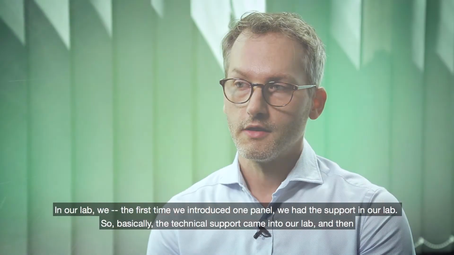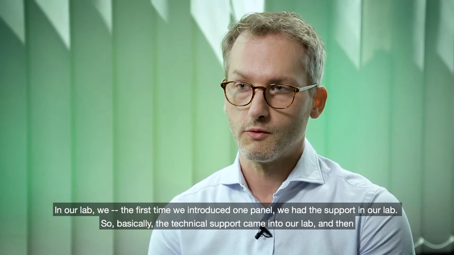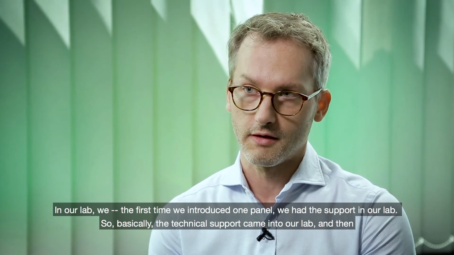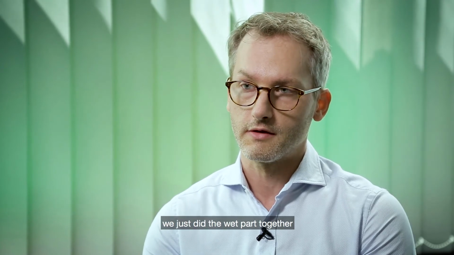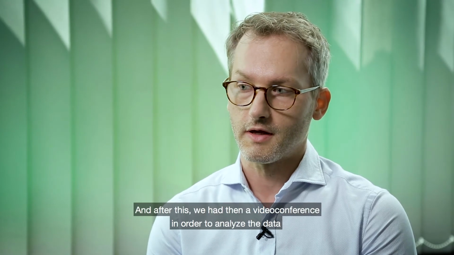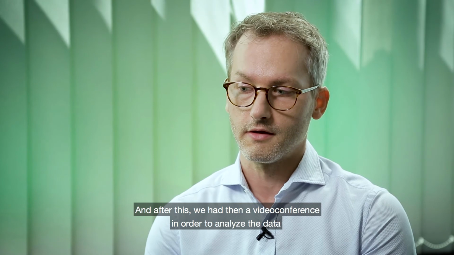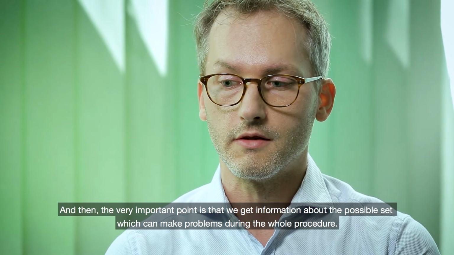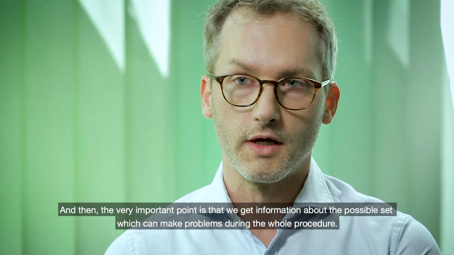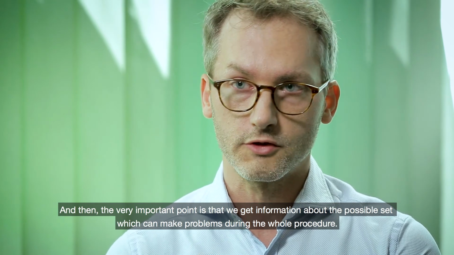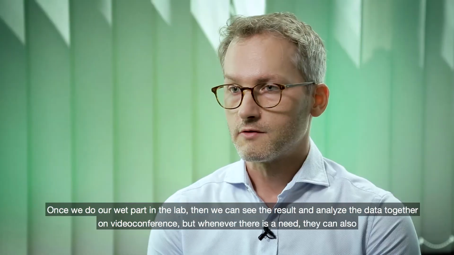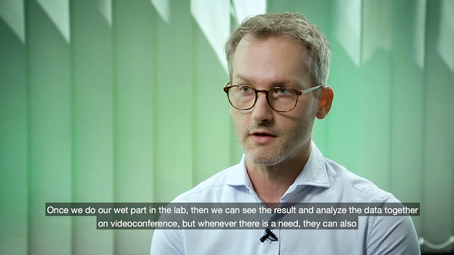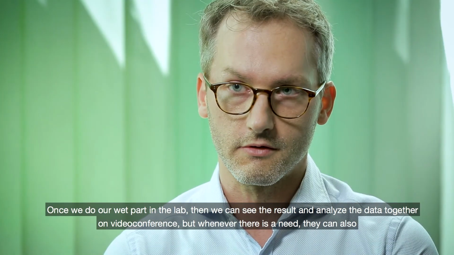In our lab, the first time we introduced one panel, we had the support in our lab. Basically the technical support came into our lab, and then we did the wet part together. After this, we had a video conference in order to analyze the data. And the very important point is that we get information about the possible steps which can cause problems during the whole procedure. Once we do our wet part in the lab, we can see the result and analyze the data together on video conference.